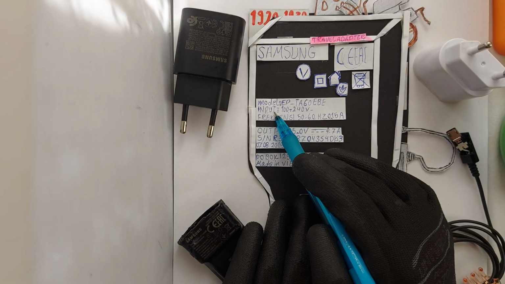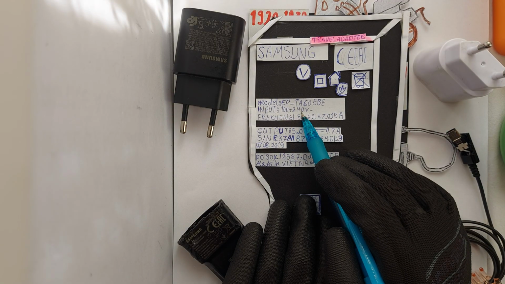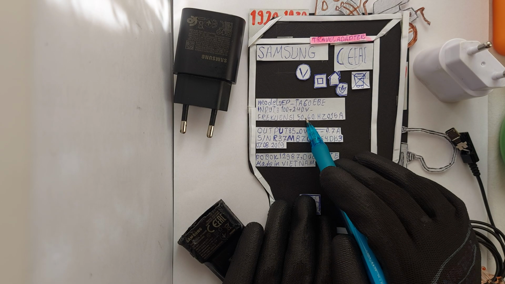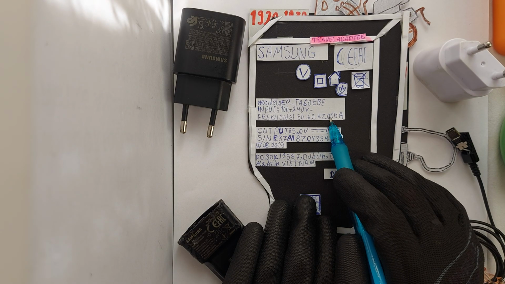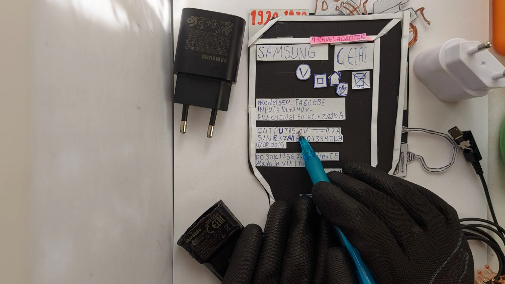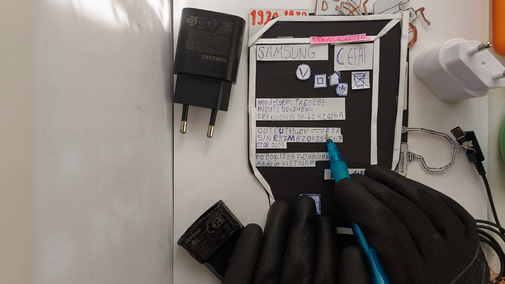Then we have the input. So, input voltage range 100 to 240 volt, compatible with most global power sources. Then we have a frequency, 50 to 60 Hz, standard AC frequency. Current 0.15 amperes, input current amount. Output 5 volt DC. Then we have output current 0.7 amperes, maximum current the charger can supply.